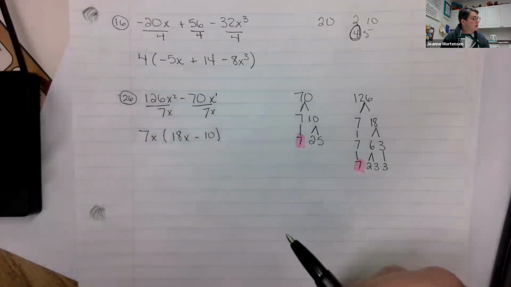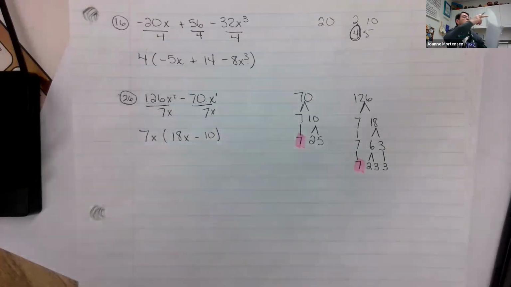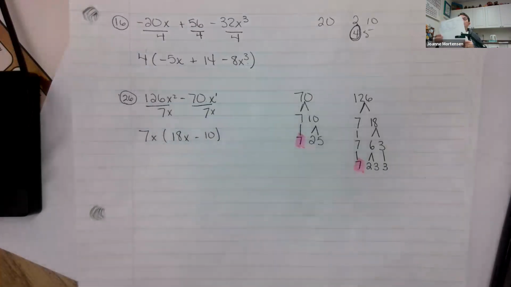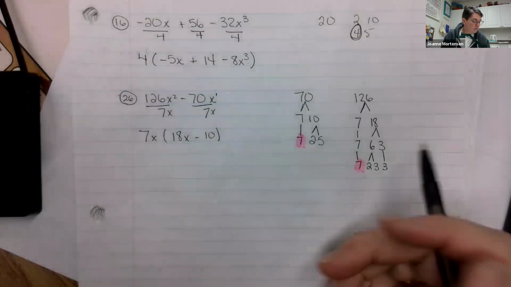Let me find one that's got some more, oh, hello. Exciting exponents on it. Exciting, but not crazy. Oh, there's one. Let's try number 14.